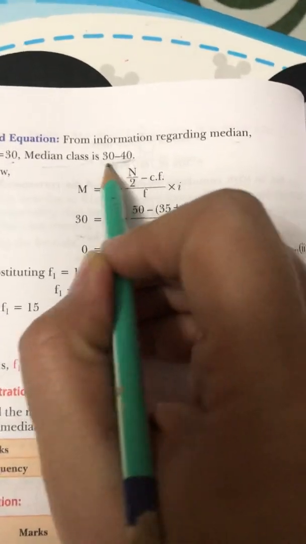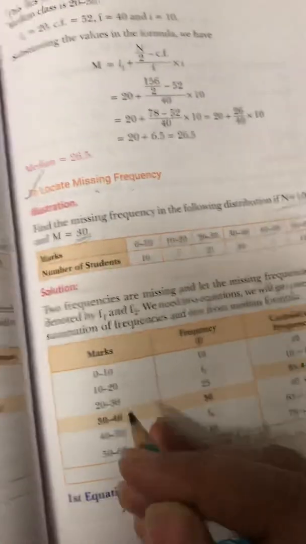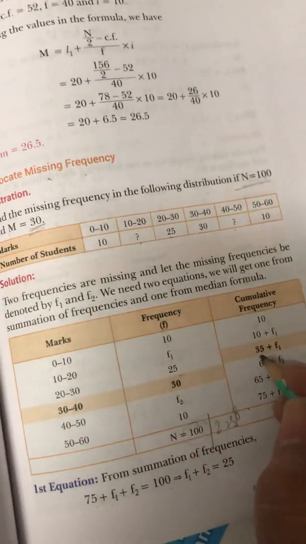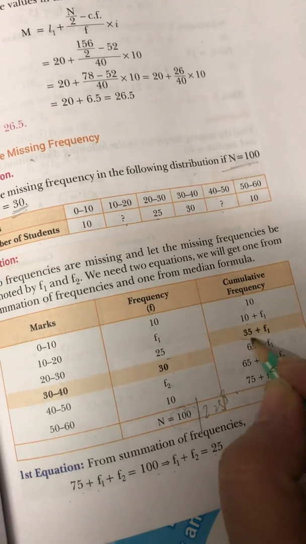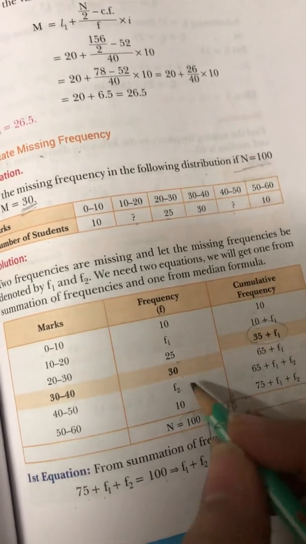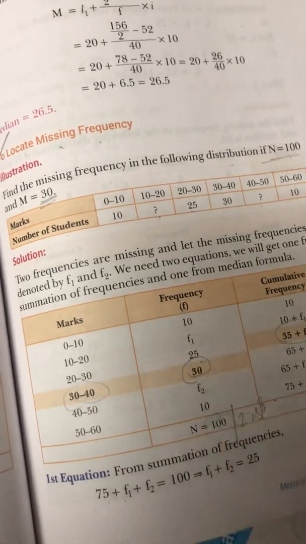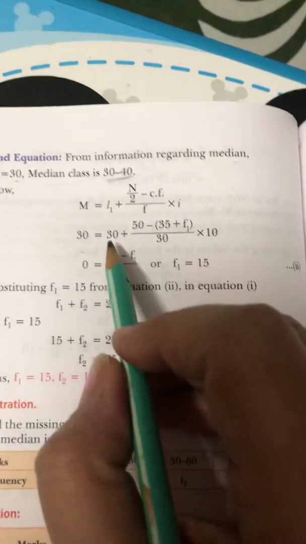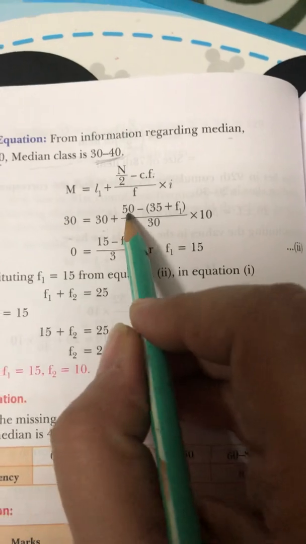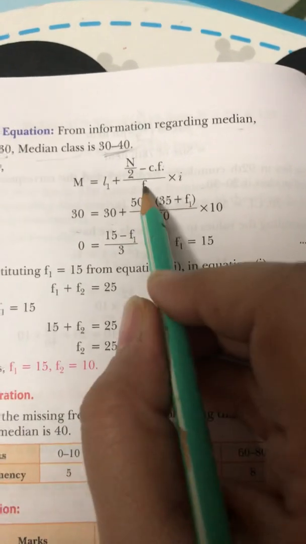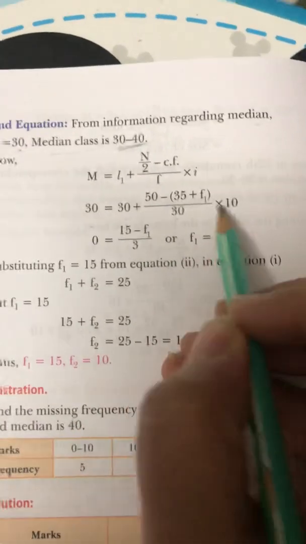Our class is 30 to 40. The cumulative frequency of the preceding class is 35 plus f1. And our frequency is 30. So 30 plus (50 minus (35 plus f1)) by 30, into 10.